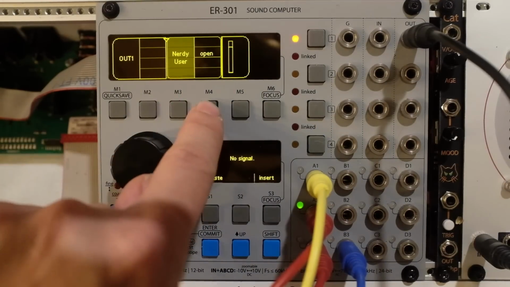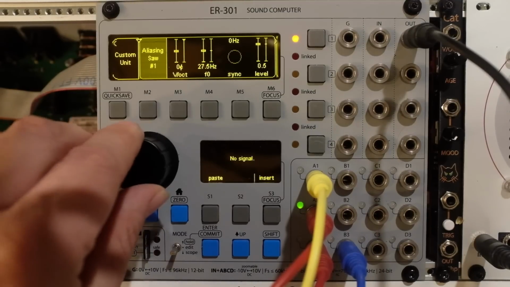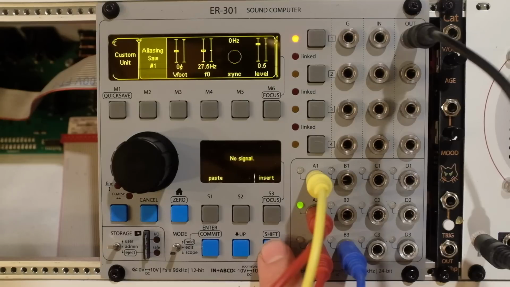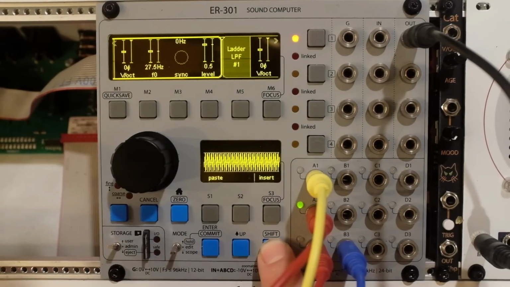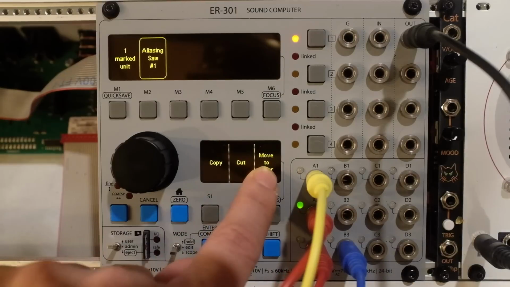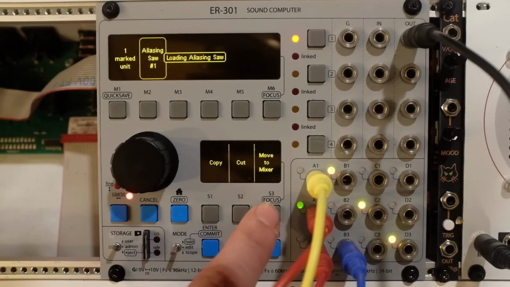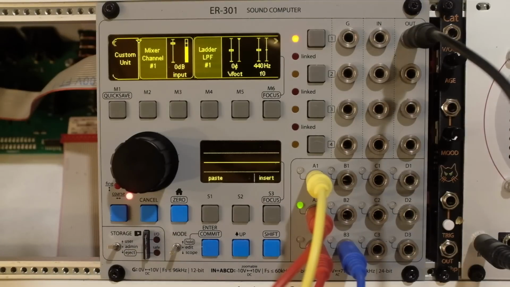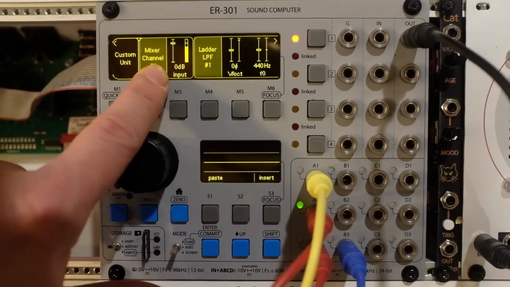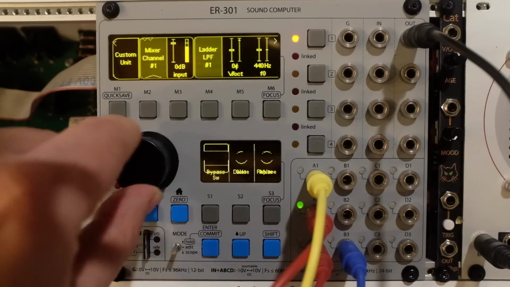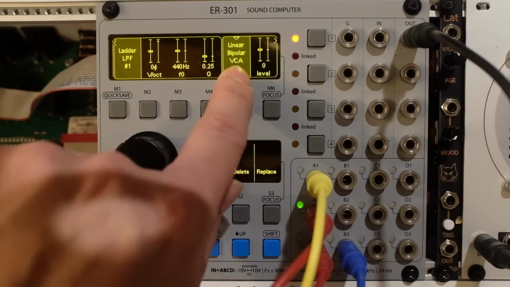I'm going to open this back up. I'm going to take our oscillator. I'm going to hold down Shift. I'm going to let go right after it. And I'm going to move this to a mixer. So it's basically taken our oscillator with a slew limiter and all our assignments within and put it on a mixer channel. And then after that mixer channel, we have our ladder and we have our VCA.